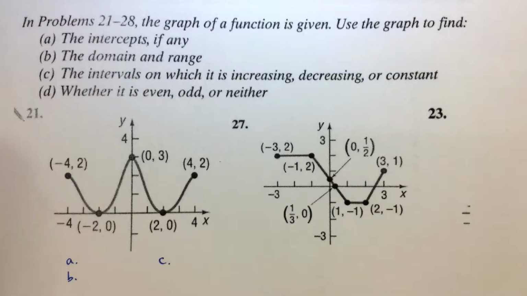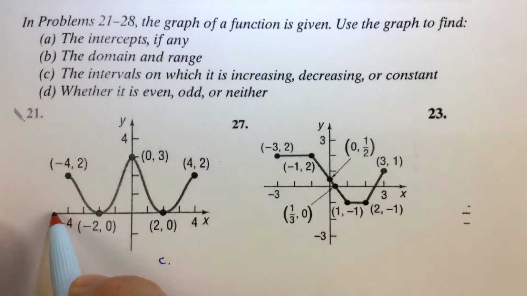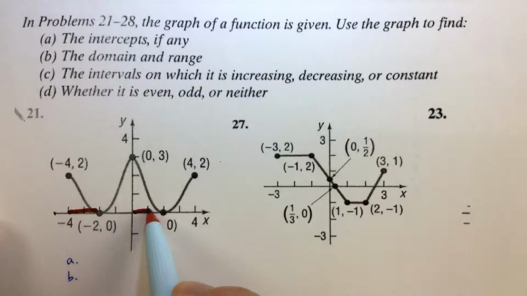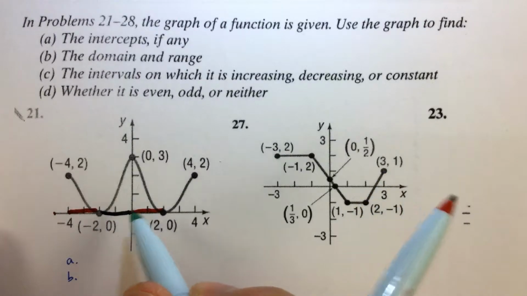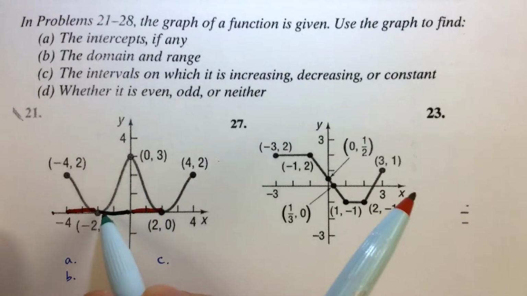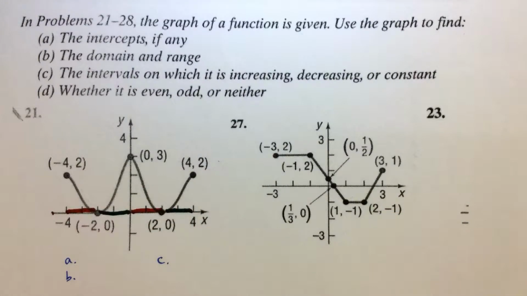For problem 21, similar to the problems that we just did from 11 through 20, I'm trying to figure out first intercepts, but I like to always look at my graph and identify the intervals on which it's increasing and decreasing. So we use red for decreasing and green for increasing. I think I'm gonna have to get a better green marker because it's hard to see that on the video.